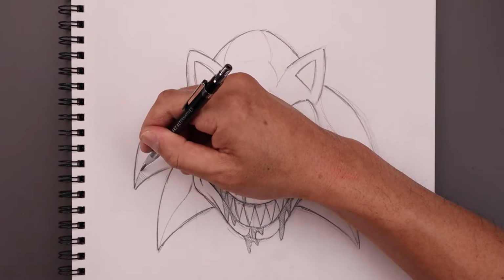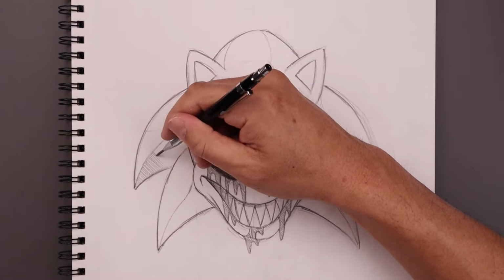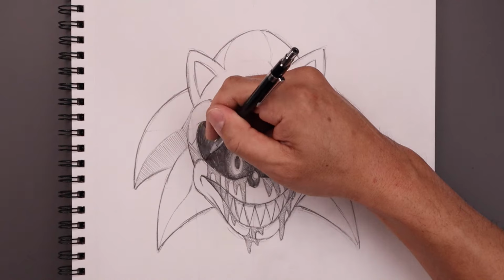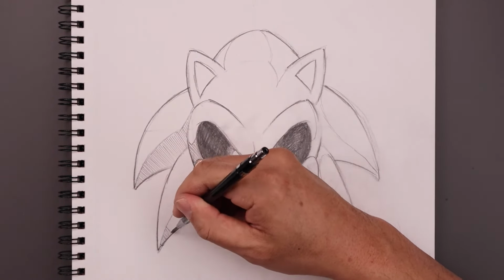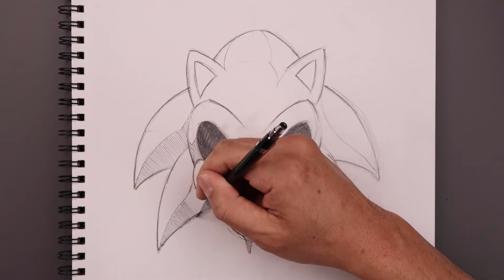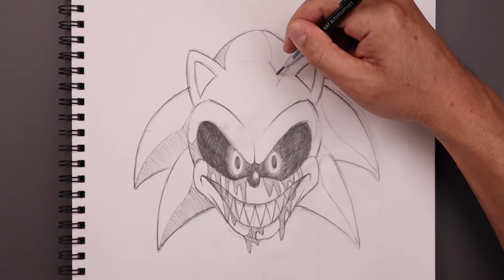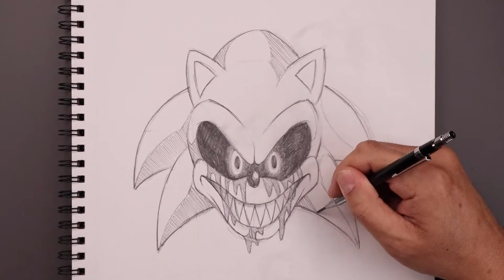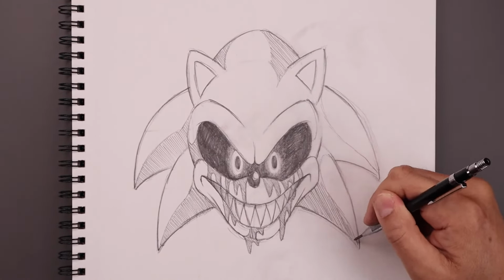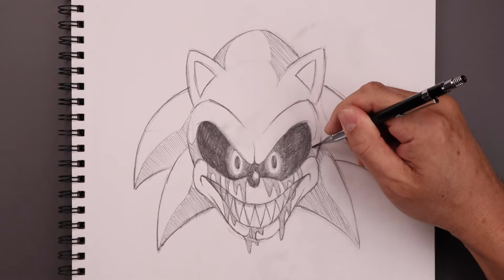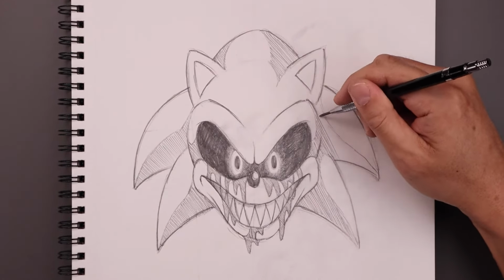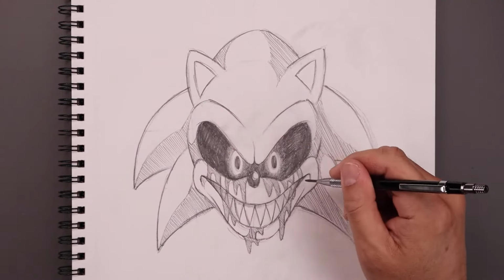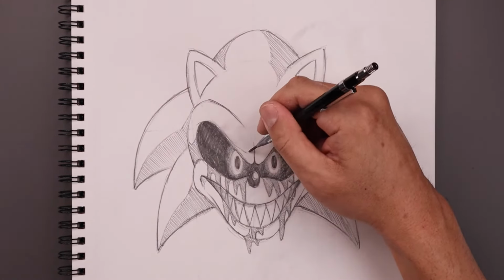Now we're going to add that crosshatch pattern inside those shadow areas. Just coming down at an angle. Just adding some shadow lines across the center of the brow.